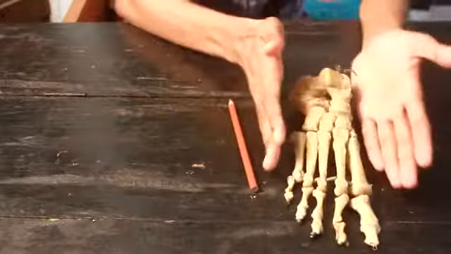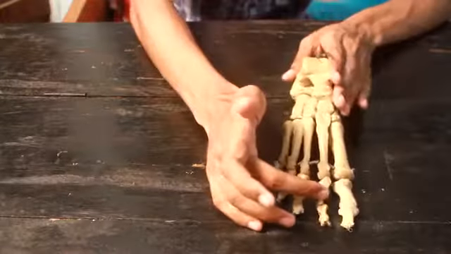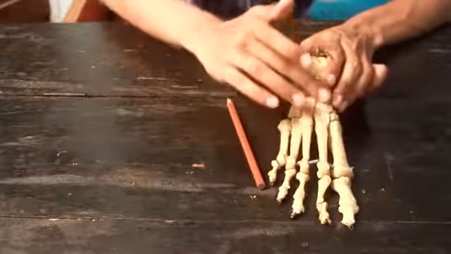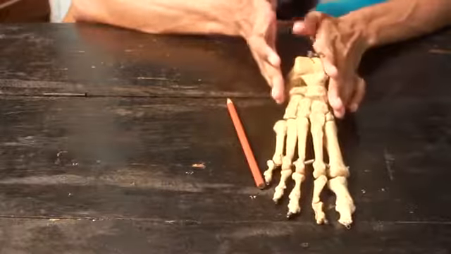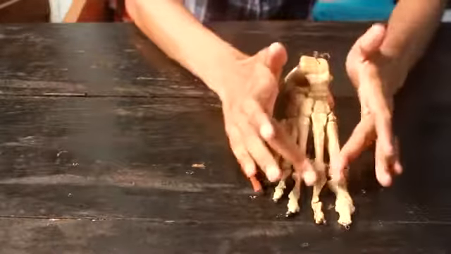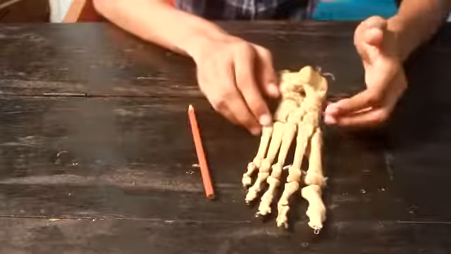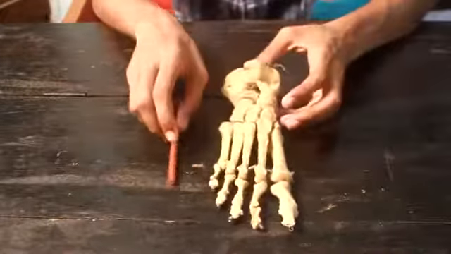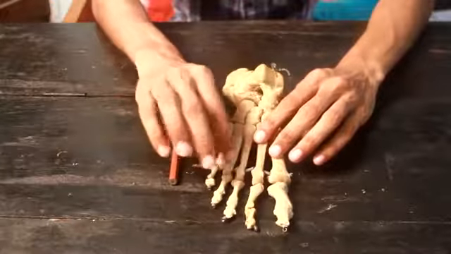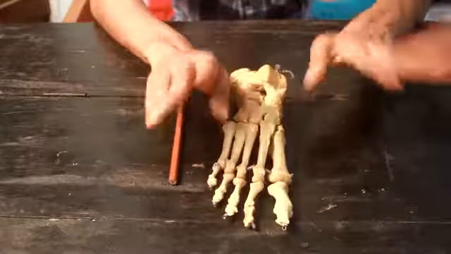The axis of the foot is the second toe, and this is the axis of the foot. What do you mean by axis of foot? It means this second toe is fixed in case of movement, but the lateral 3 toes and the medial great toe are moved.